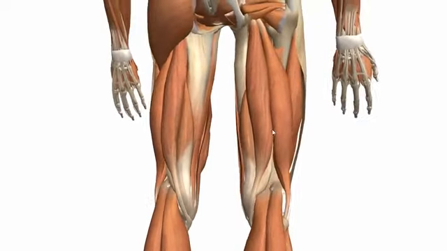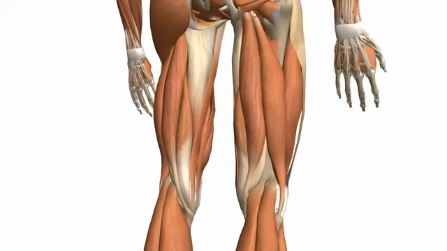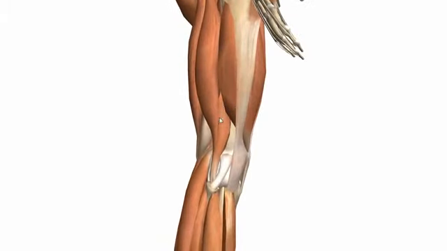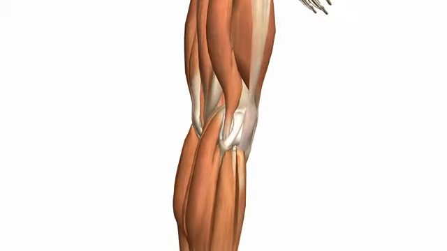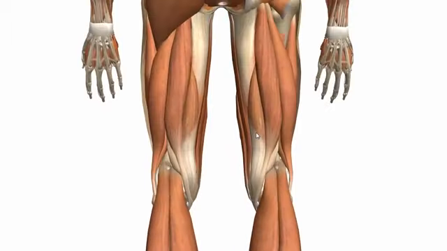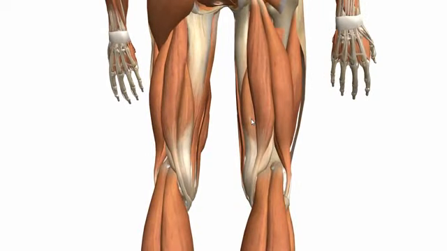So you've got three muscles. You've got this muscle here which sits laterally. This is the biceps femoris muscle, and it has two heads. You've got a long head which originates on the ischial tuberosity, and you've got a short head which originates on the femur, and it inserts onto the head of the fibula. And then medially you've got the semimembranosus muscle and the semitendinosus muscle.